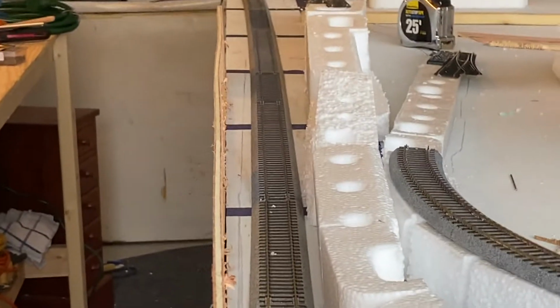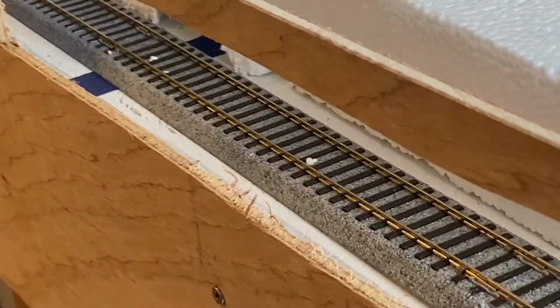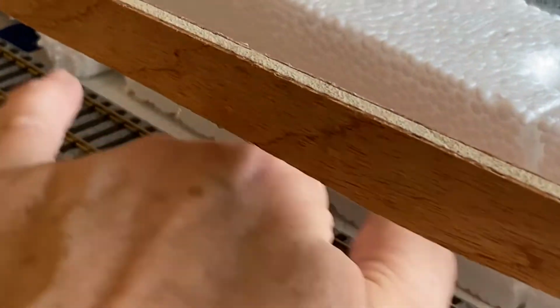Well, there's the tunnel, and then on the outside, I've got room to put my hand in there to clean the track, get cars out.